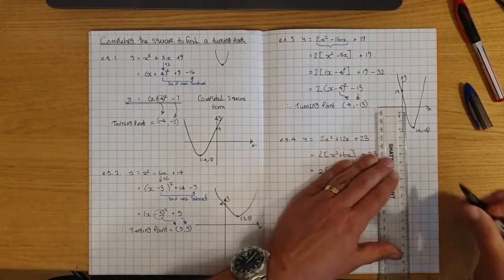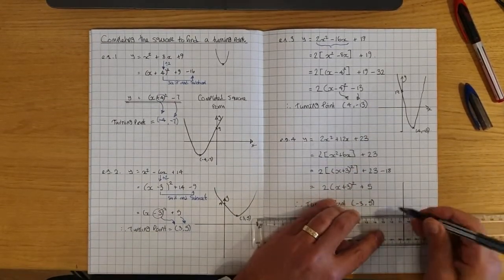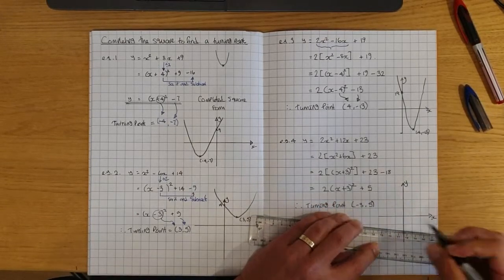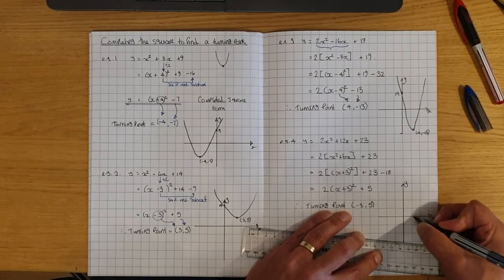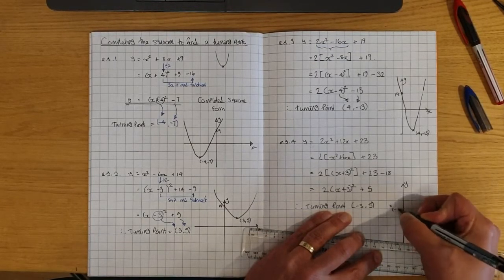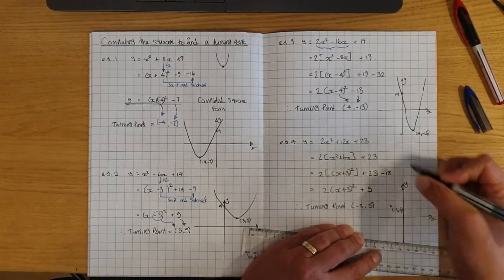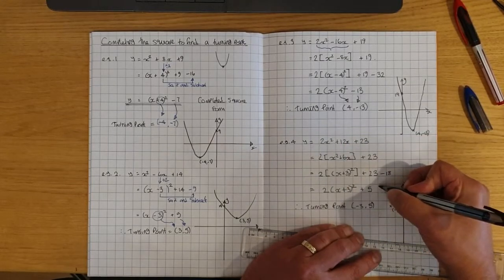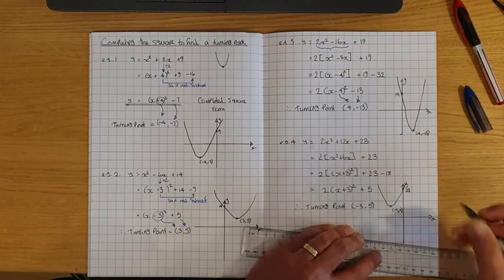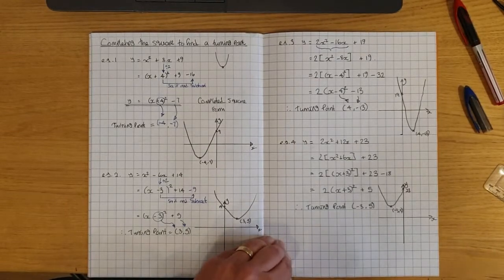And my sketch would look, well, my turning point's at (-3, 5). My turning point would be up here somewhere. I know it goes through 23 on the y-axis. There's my y-intercept, and therefore my sketch would look something like that. Sketches don't have to be very exact. They don't have to be exact at all.